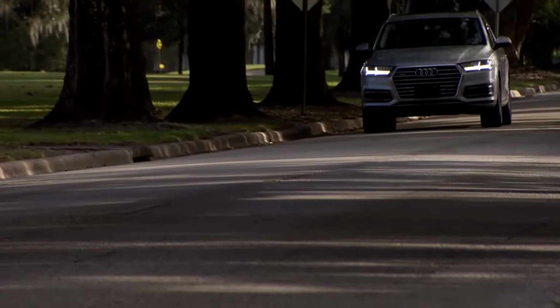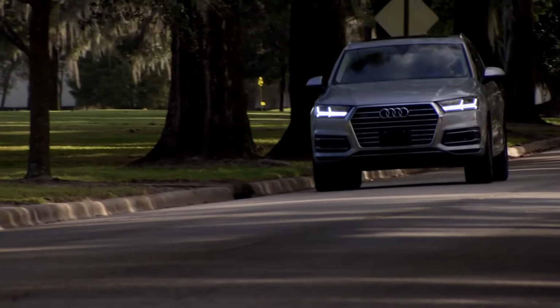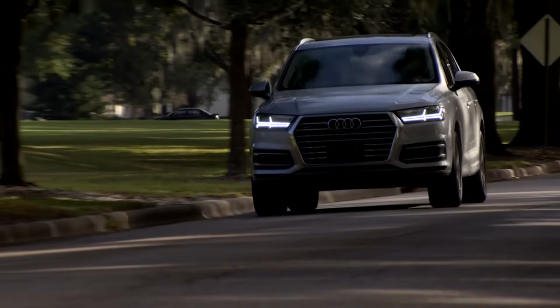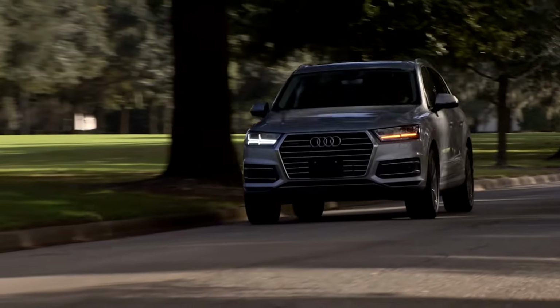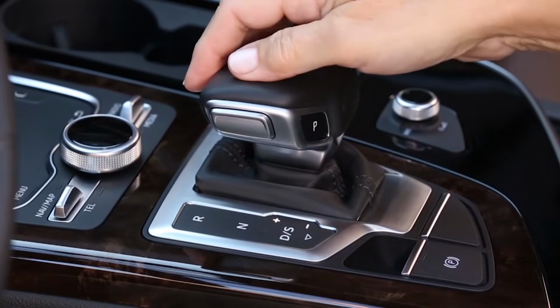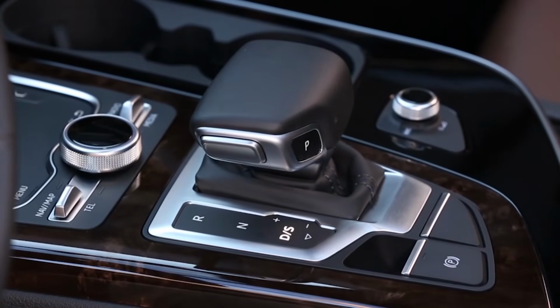If you fail to shift before the engine reaches a critical speed, the transmission will shift automatically to prevent stalling or over-revving the engine. To return to automatic shifting, simply tilt the shifter to the left.